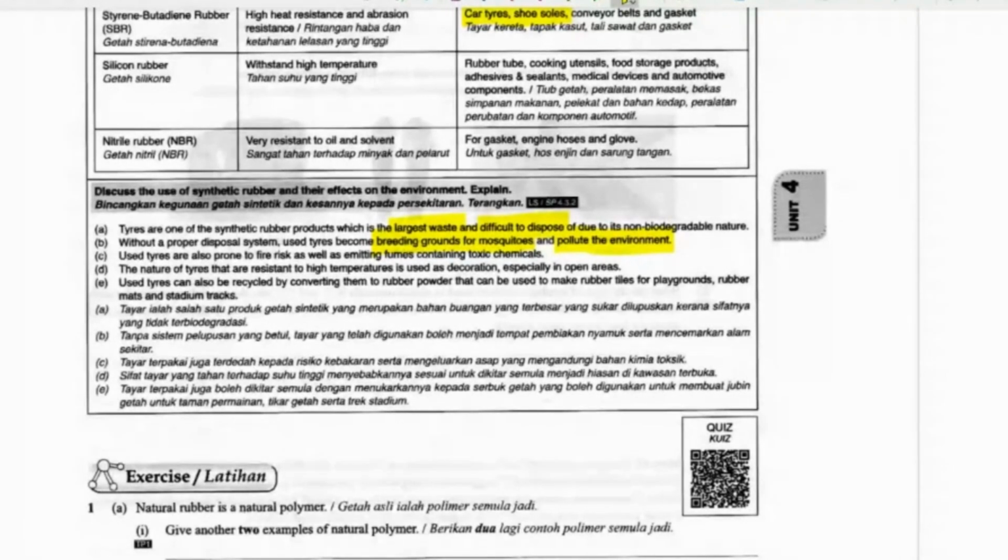Used tires can also be recycled by converting them to rubber powder that can be used to make rubber tiles for playgrounds, rubber mats, and stadium tracks. So these are the two suggestions you can use to reduce the pollution by synthetic rubber.